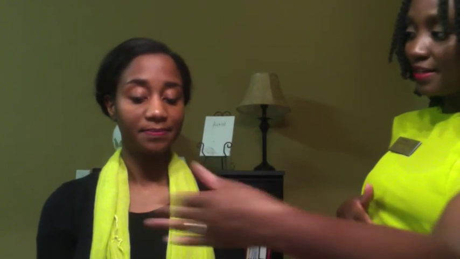Head rotation to the damaged side. In this case, your left side is the damaged side. So, rotate your head to your damaged side and then swallow.